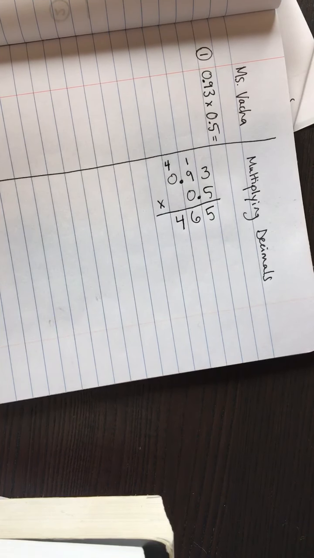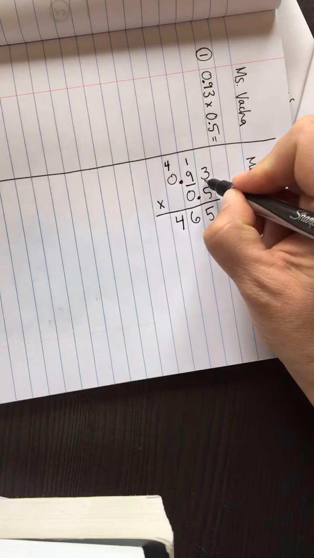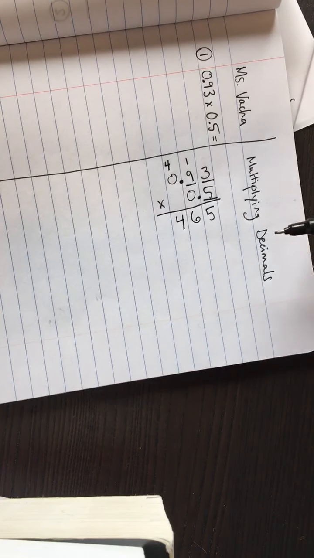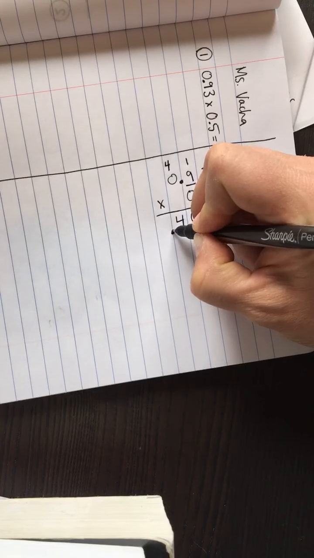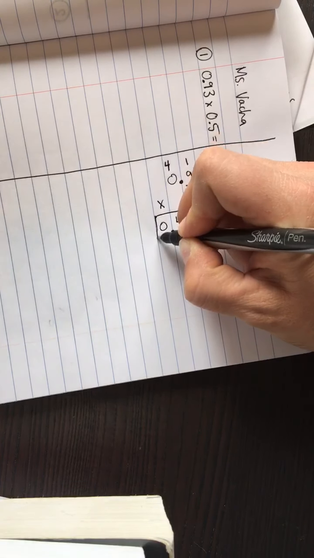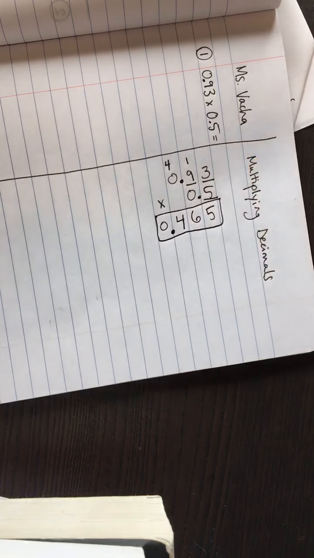Then I count the digits behind decimals in my problem, 1, 2, 3. So I need to make sure 3 digits are behind the decimal, 1, 2, and 3. Place my decimal, I'll add a 0 in front. And I got 465 thousandths.